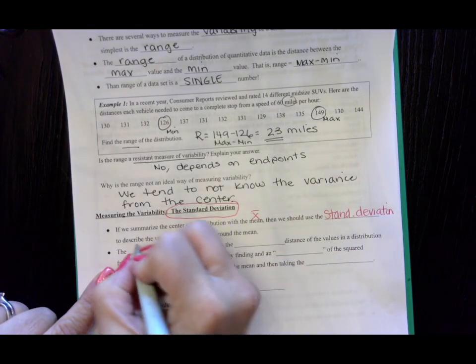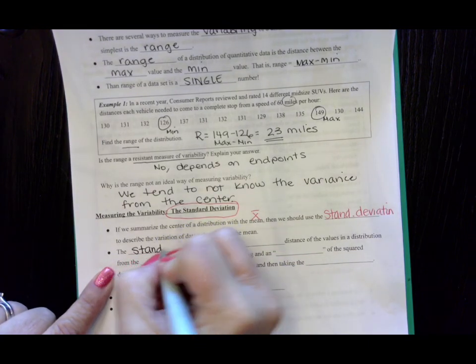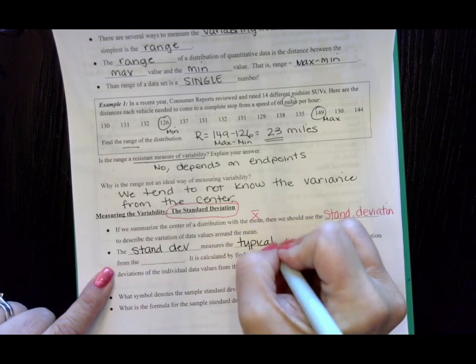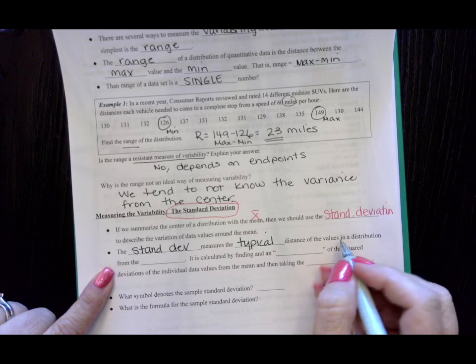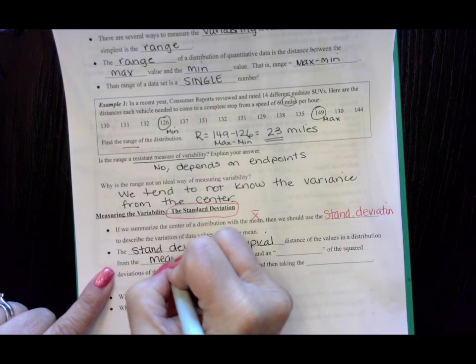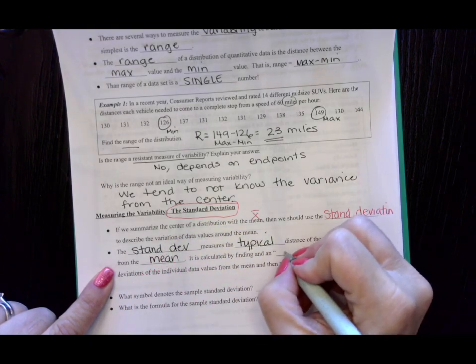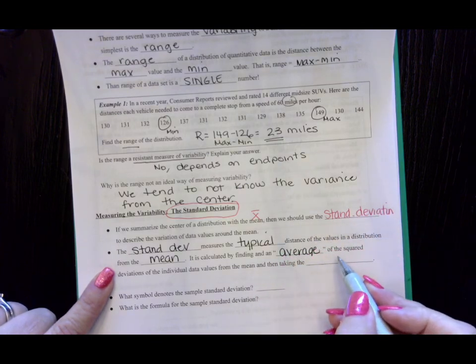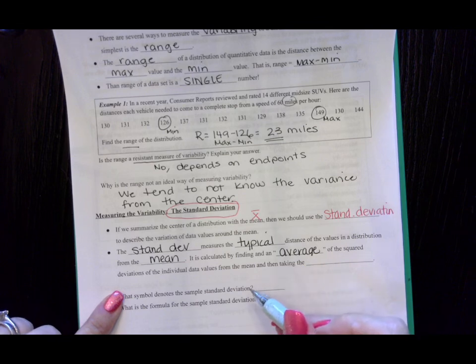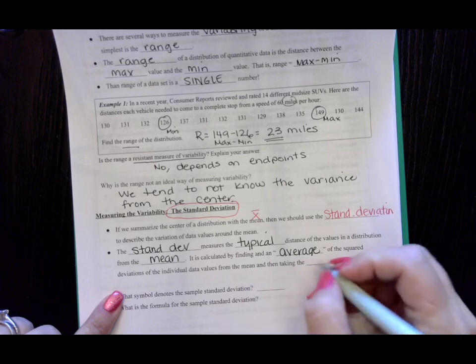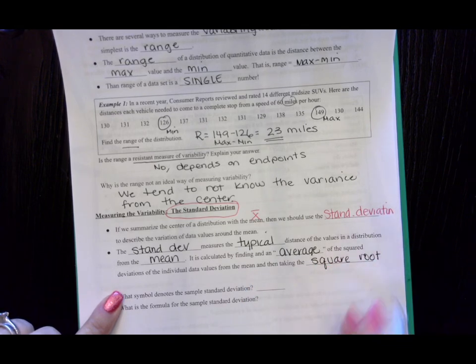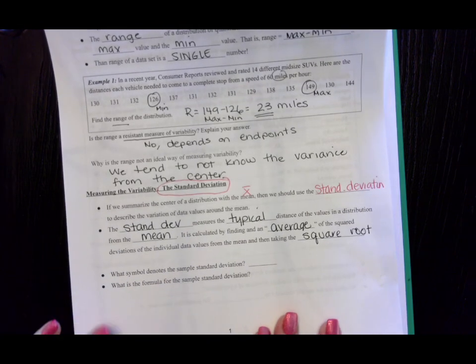All right, so the standard deviation measures the typical distance of values in a distribution from the mean, and it is calculated by finding an average distance of the squared deviations of the individual data values from the mean and then taking the square root. Now, that is a lot of words on there. And so let's talk about what this formula looks like.